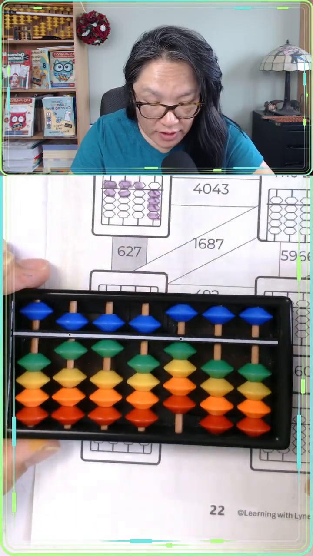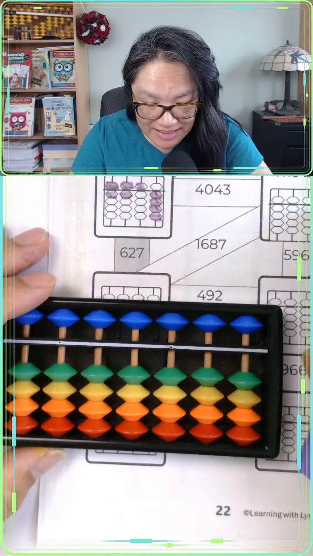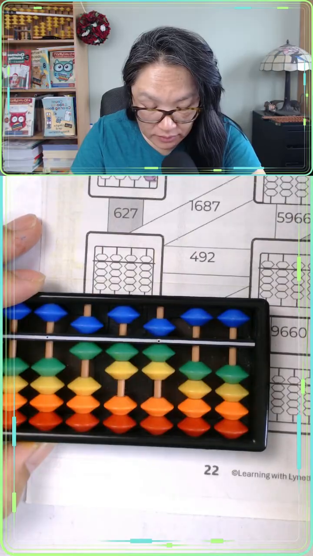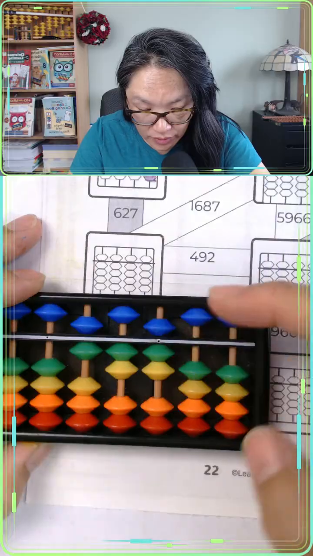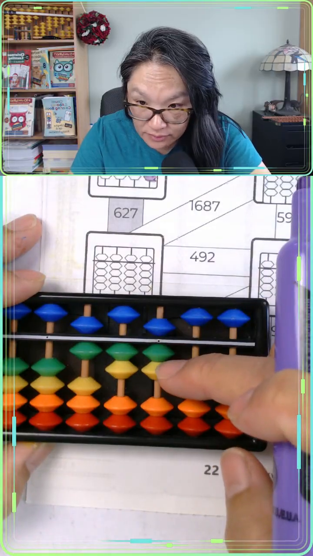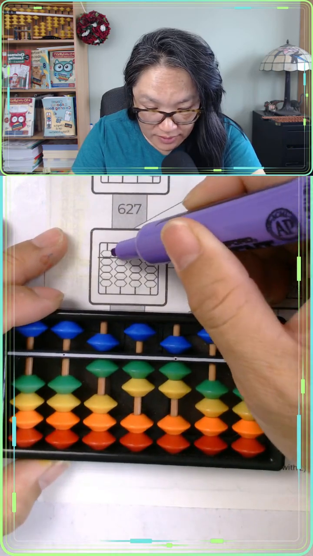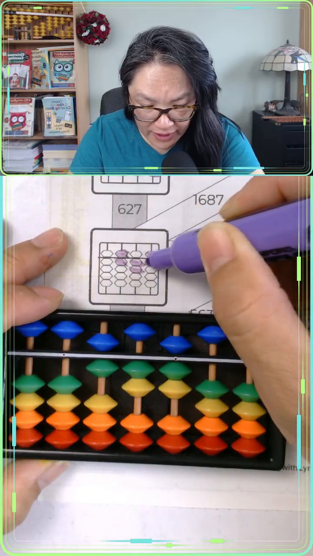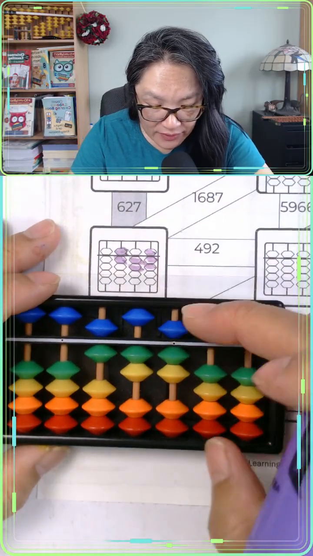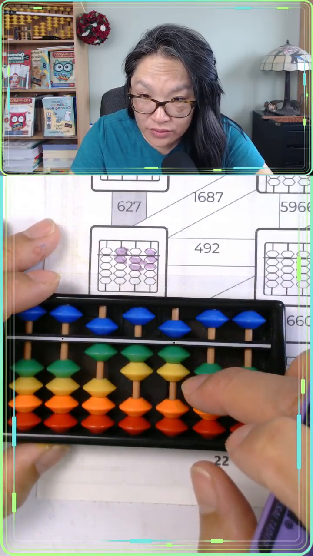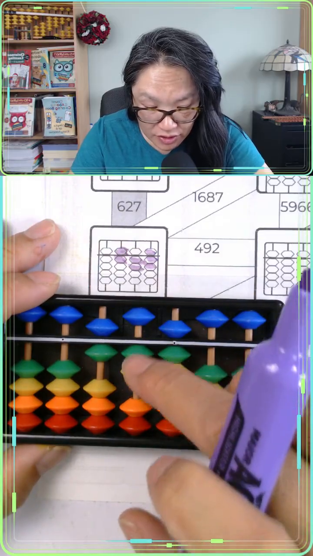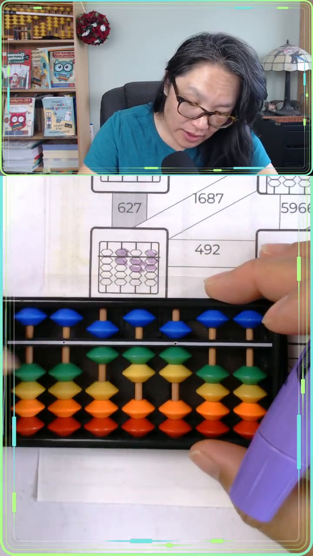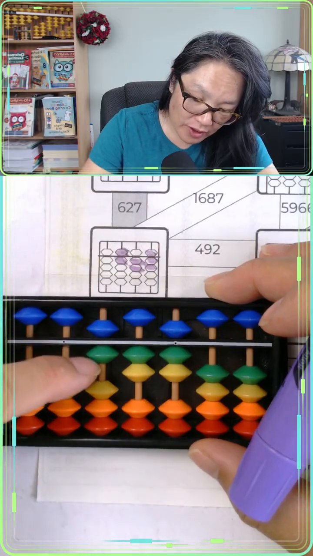So we're going to do the next one, 627. That's right. 5, 6, 1, 2, 5, 6, 7. And so we're going to do our abacus. You'll notice that to make 7, we do 5 plus 2 is equal to 7. This is just 2, because there's no 5. So this is 1, 2. And then this is 6. We have 5 and 6. 5 plus 1 is 6.